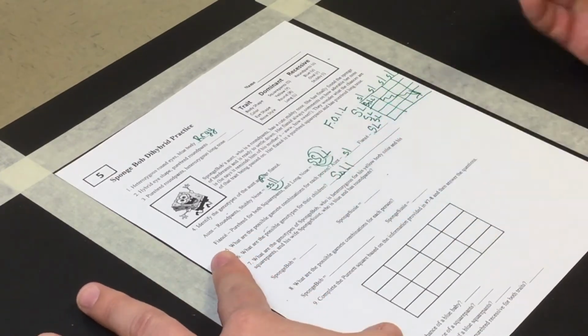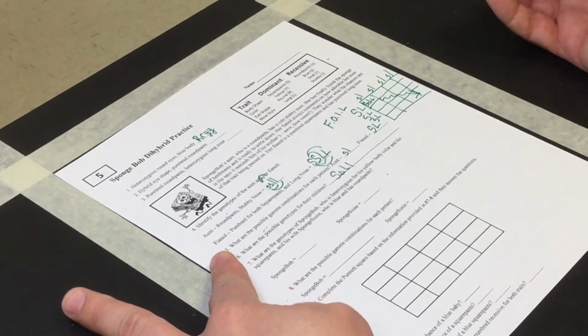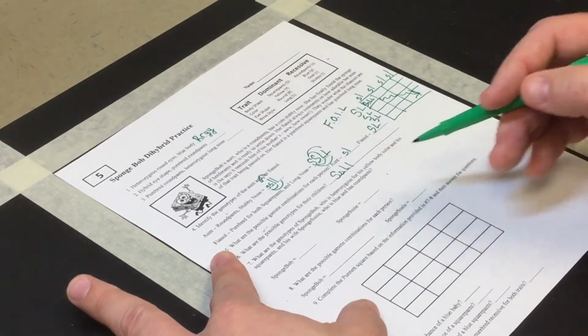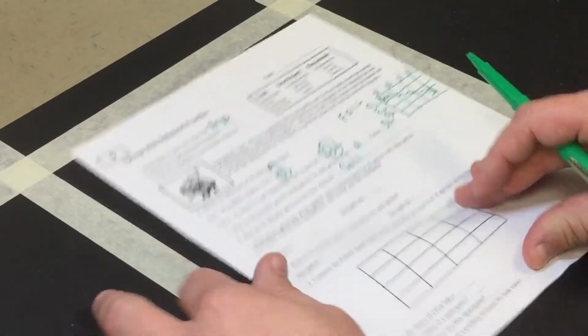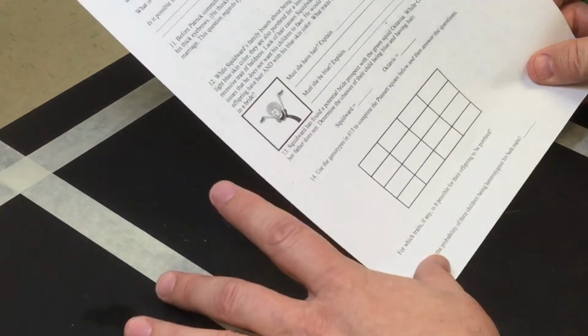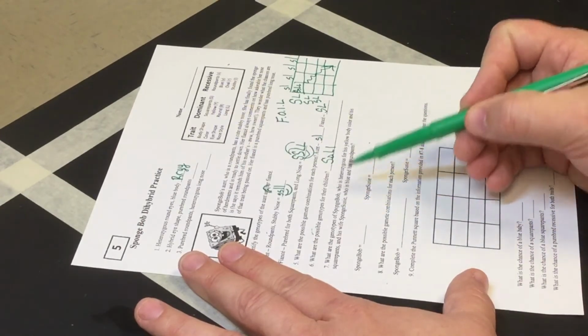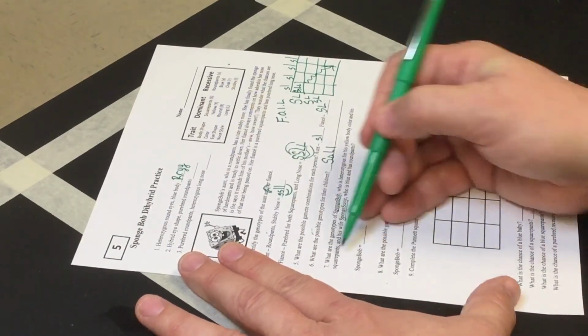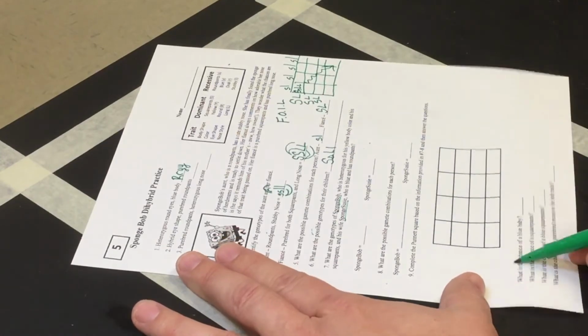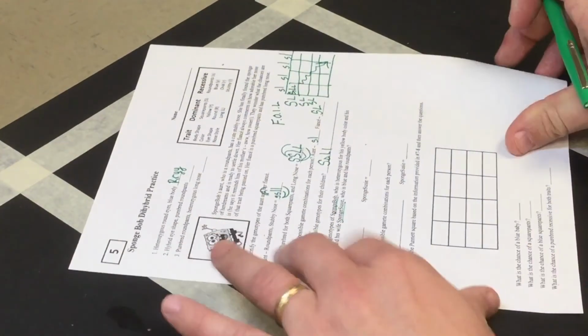The rest of these problems are going to be the same thing. Most of them I have a Punnett square already given to you. But this one is all about SpongeBob and Sponge Susie. So all of these will be here, and these are for the offspring. This is all the same problem.